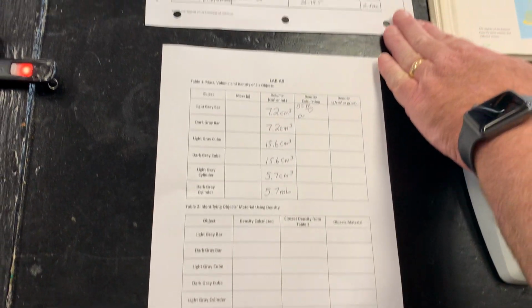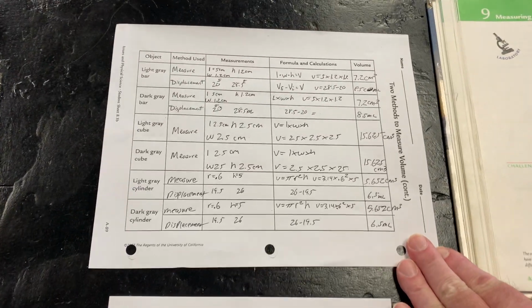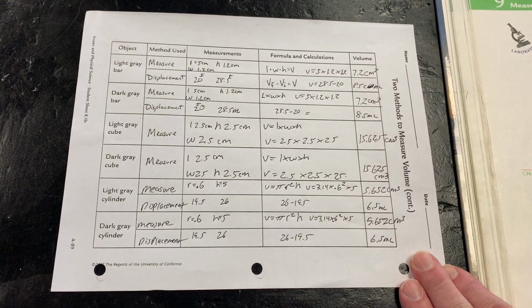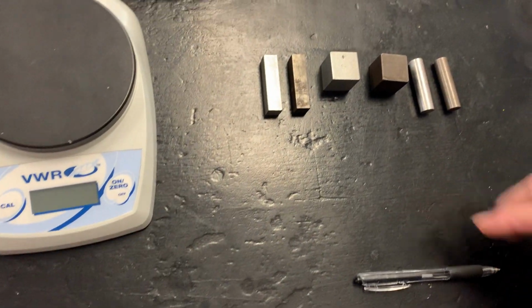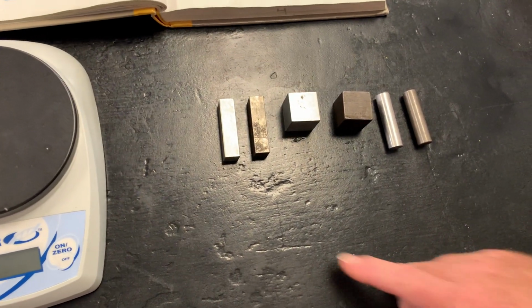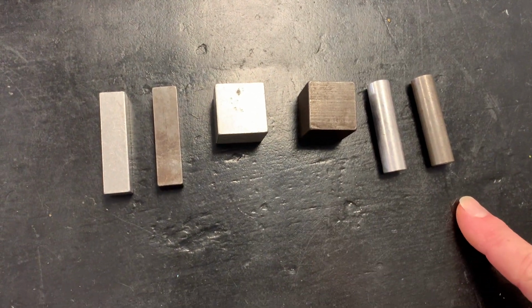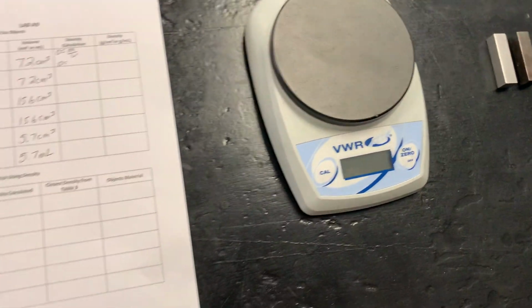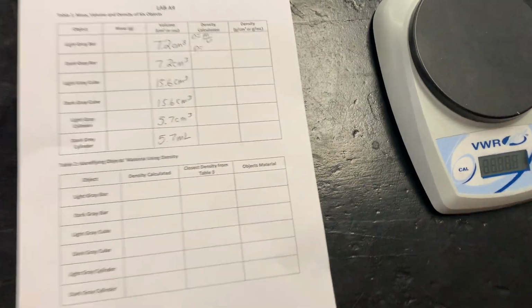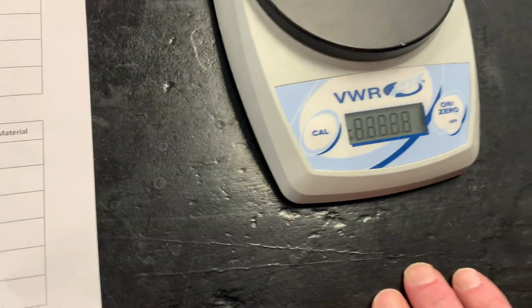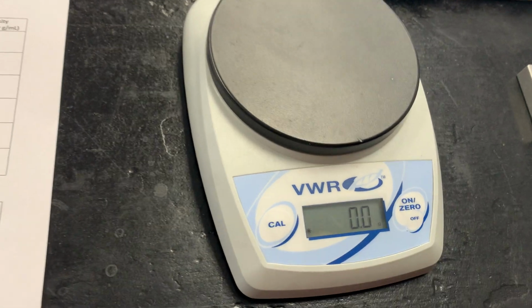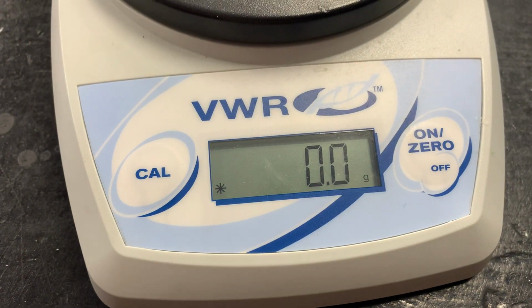And you will also need your sheet that we used in lab 8 to calculate the volume of our objects. So we're going to be looking at our objects here, the same objects that we used in lab 8. We have our two bars, our two cubes, and our two cylinders. The first thing we'll need to do is turn on our scale, and make sure that it's at 0, which it is.